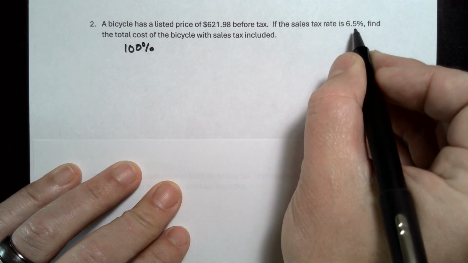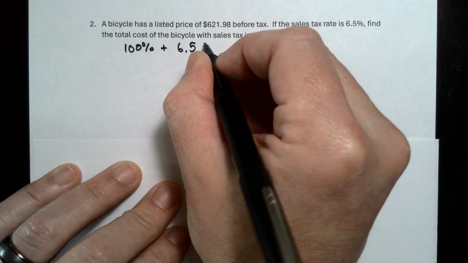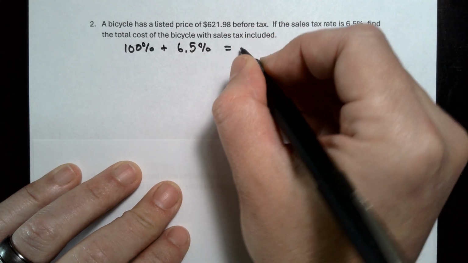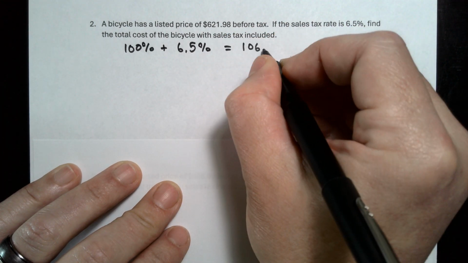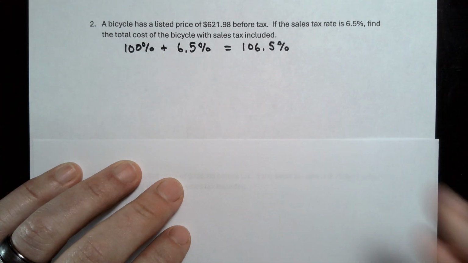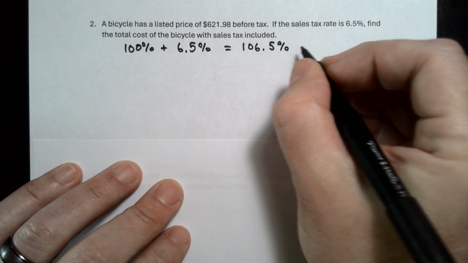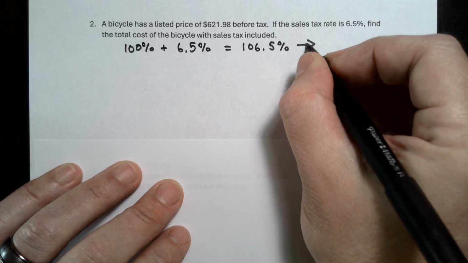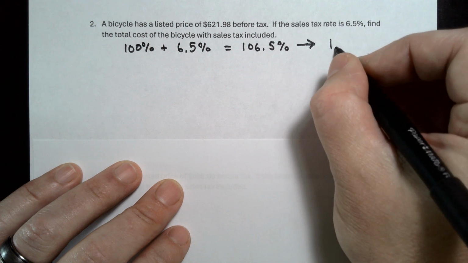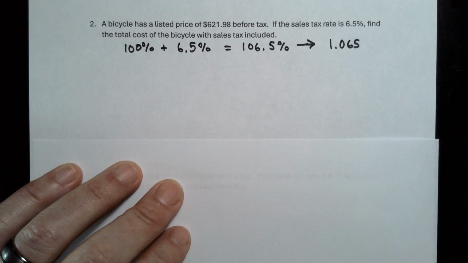We're adding 6.5% to that, which gives us 106.5%. To change that to a decimal, we move the decimal place twice to the left, which gives 1.065.